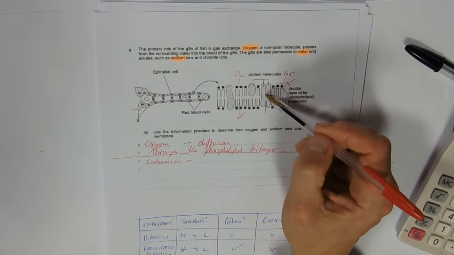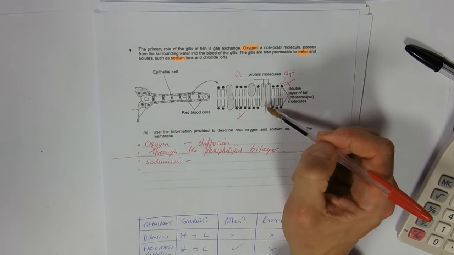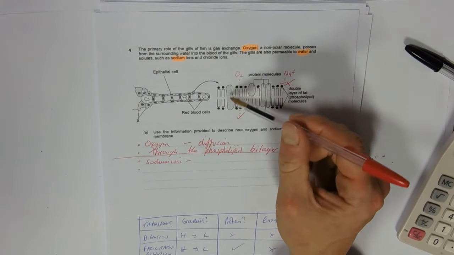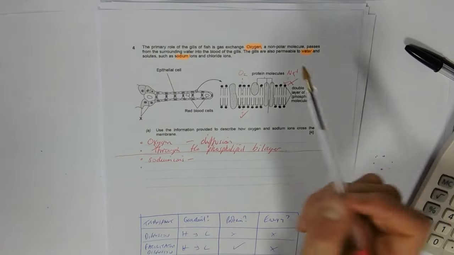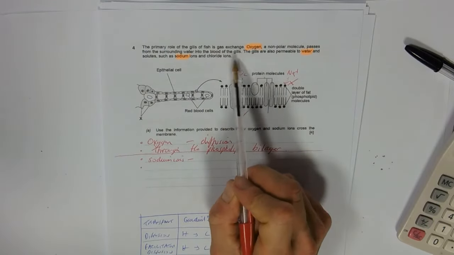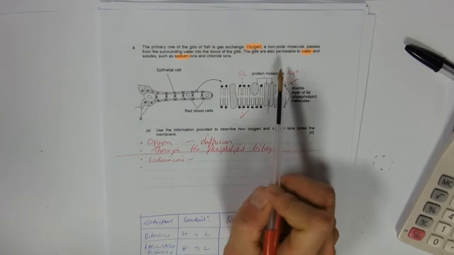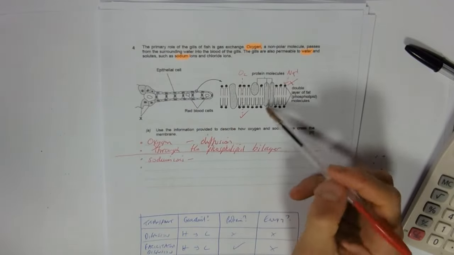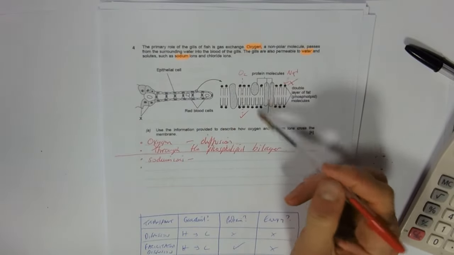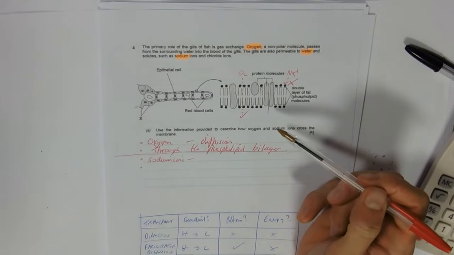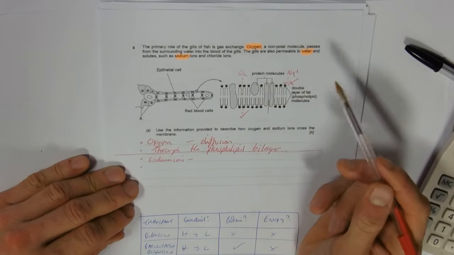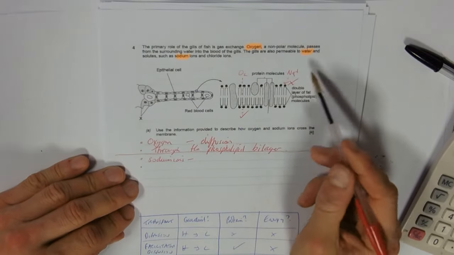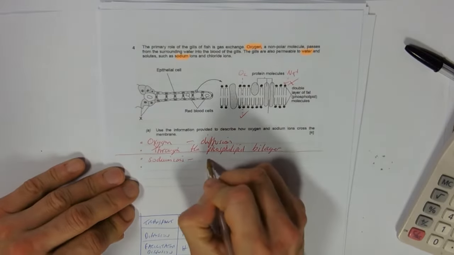You would either need to go through a channel protein with a hydrophilic lining, or some sort of carrier protein in active transport. It does say that these membranes, the gills, are permeable, so it means that the ions can freely transport across. So if they're freely going across, it's not active transport because that would be against a gradient. These are going to go with the gradient, so it's got to be facilitated diffusion.